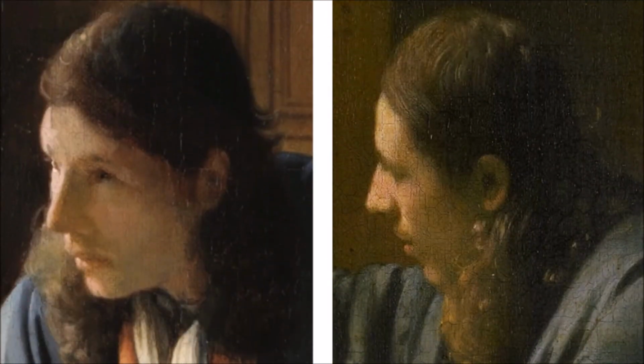Here are the two men. In my mind, they look pretty much the same. They're probably the same guy. We have no idea who he was. There's some speculation that this possibly is a self-portrait of Vermeer himself.